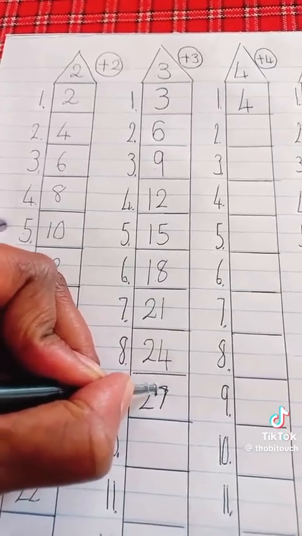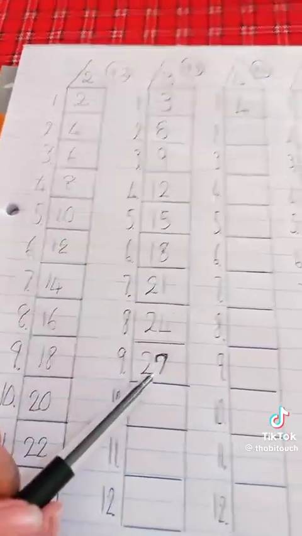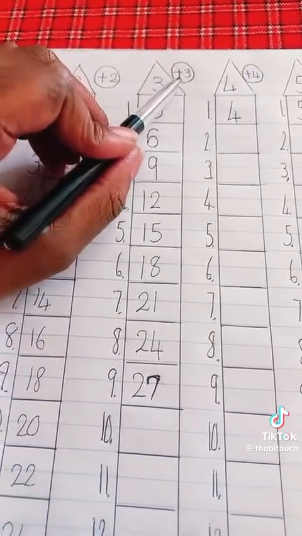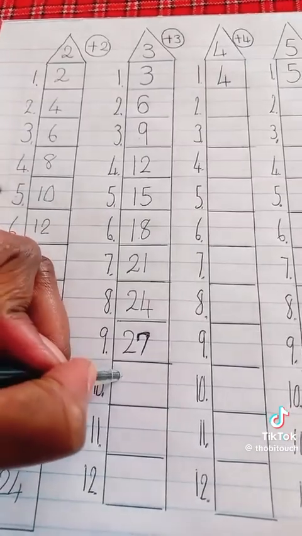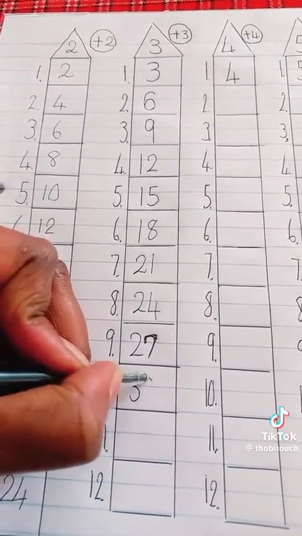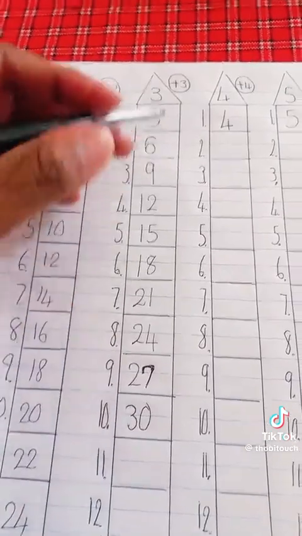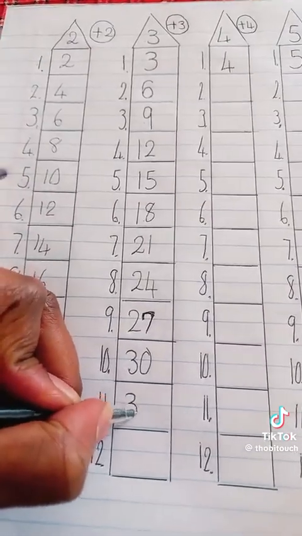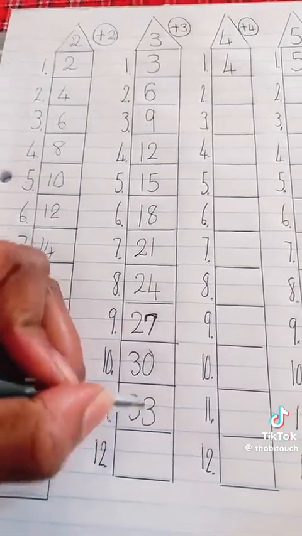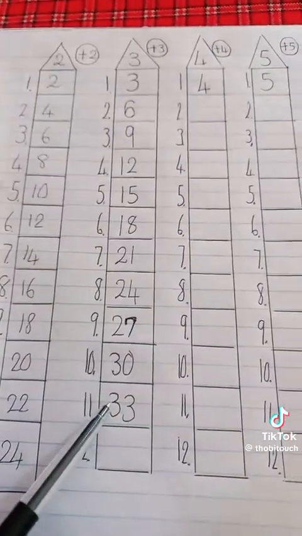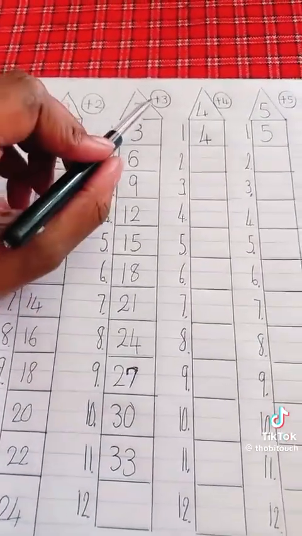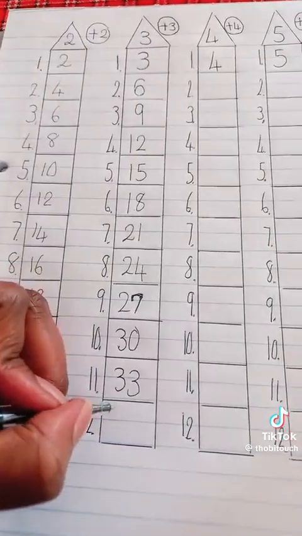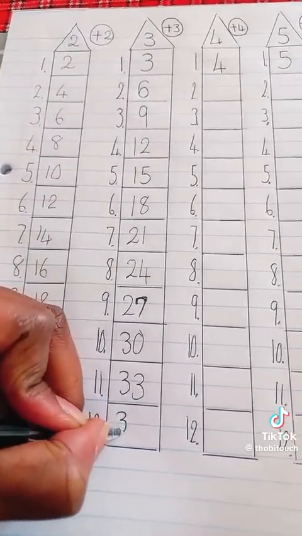27 plus 3 gives us 30. So we put that next to number 10. 30 plus 3 gives us 33. So we put that in our next box. And our last box, number 12, we're going to say 33 plus 3. And the answer for that is 36.